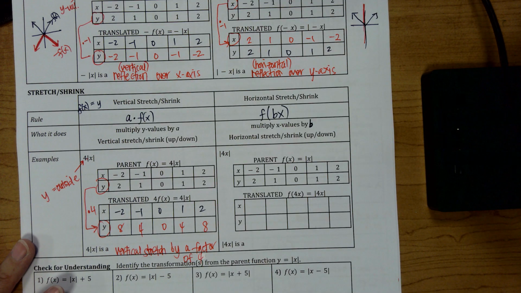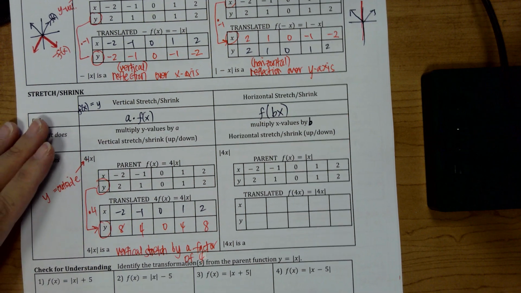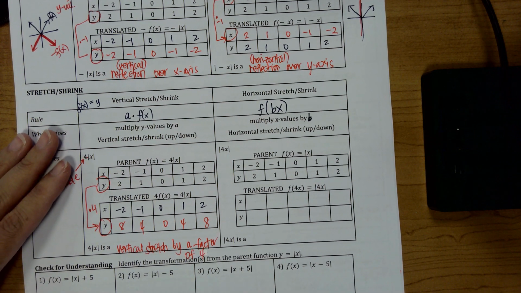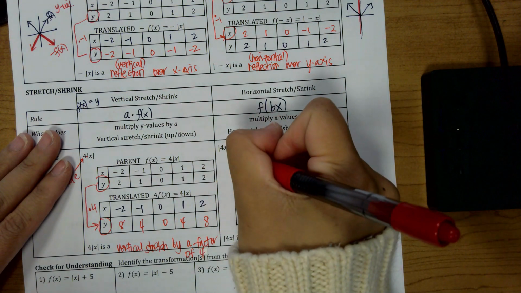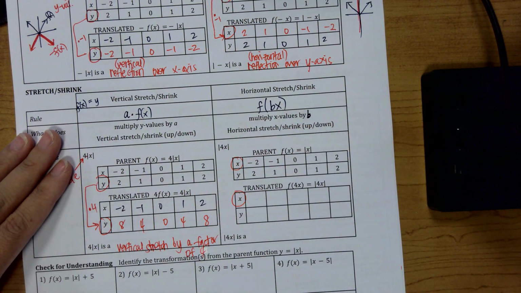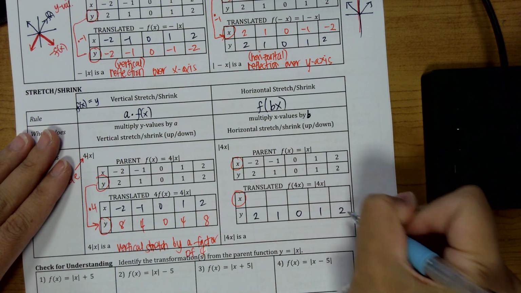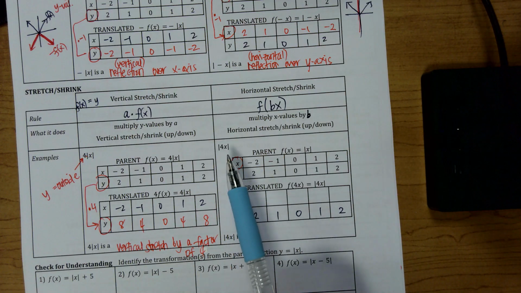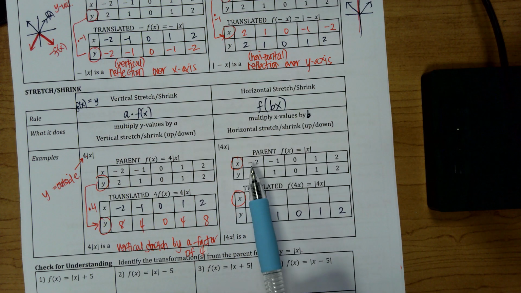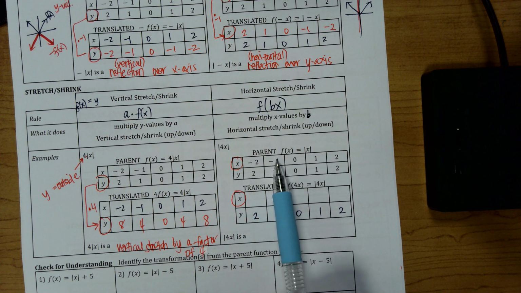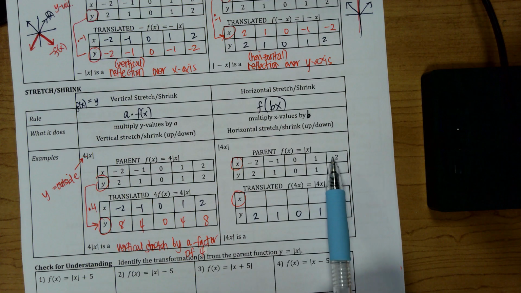So let's see what would happen, okay? What this is really saying is that my y values do not change. Sorry, give me a second. So if my y values were 2, 1, 0, 1, 2, what would my x need to be? It'd be great to say I'm going to multiply all my x's by 4, right?